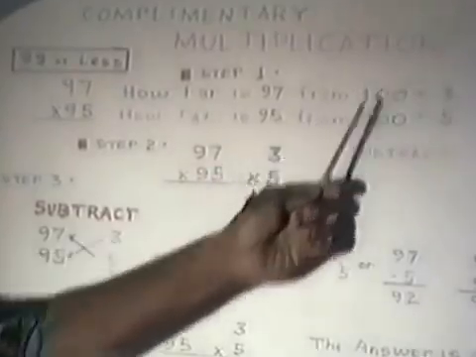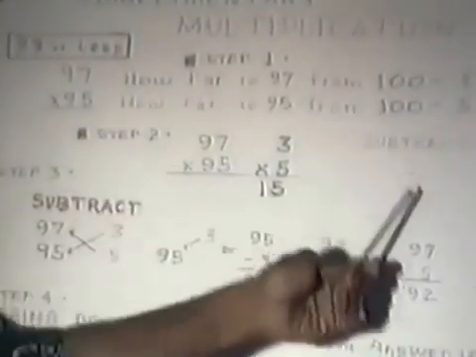Complementary multiplication is what we're doing for numbers that are 99 or less. 95 times 97, what is the answer to that problem? First you find out how far 97 is from 100. That's 3. Then you find out how far 95 is from 100. That's 5. That's the first step.